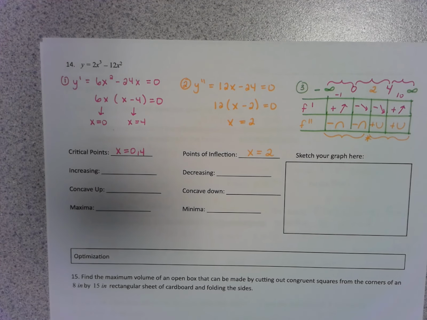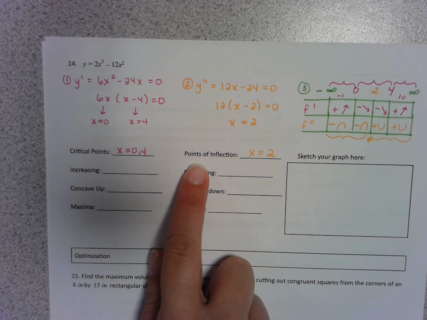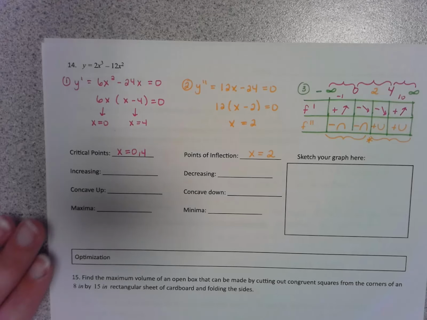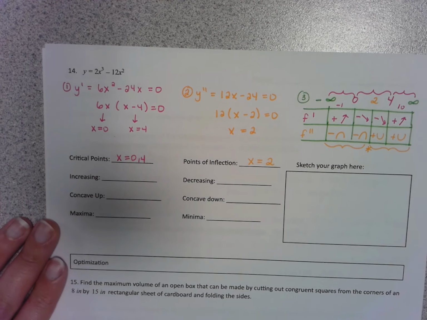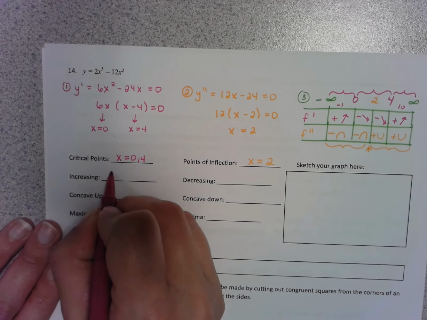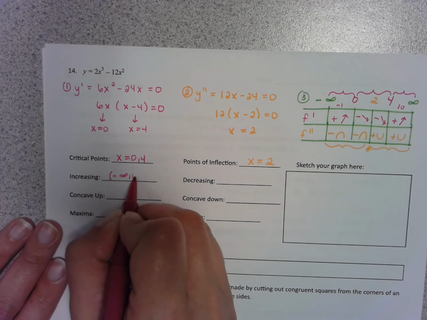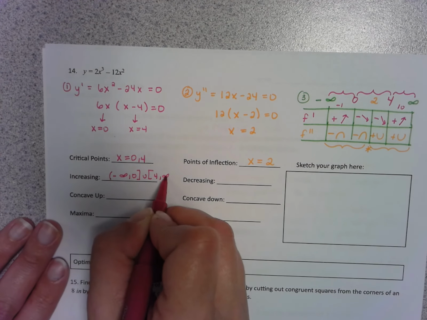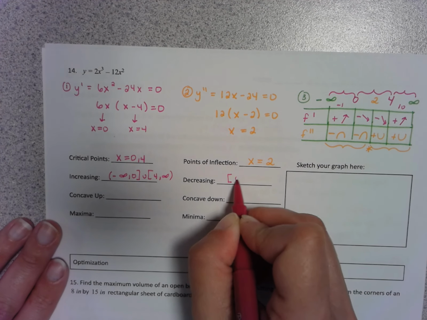So it's really important whenever you're asked about points of inflection to verify that the concavity actually changes signs there. So don't just assume that because the second derivative is 0, that that's enough. It actually has to change there. Once I have this chart made, filling in the rest of this information is pretty straightforward. So increasing would be negative infinity to 0 and 4 to infinity. Decreasing would be 0 to 4.